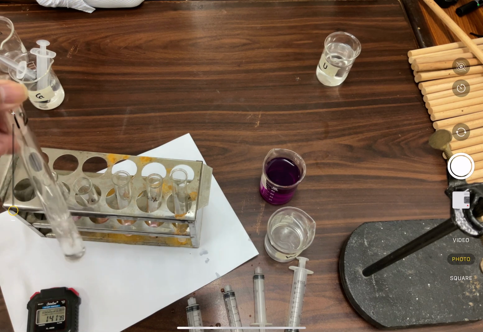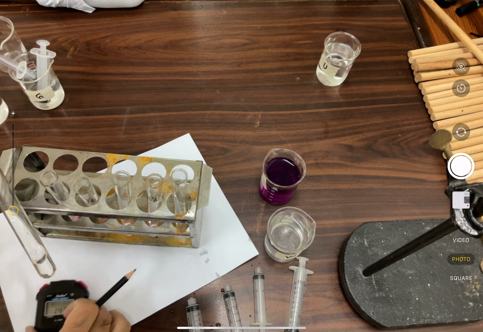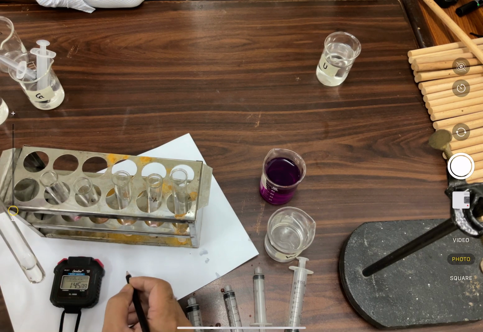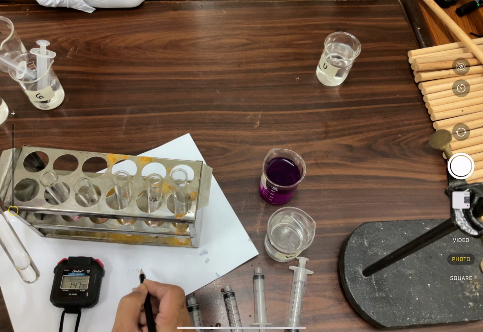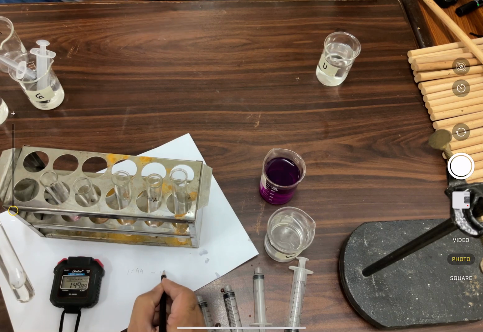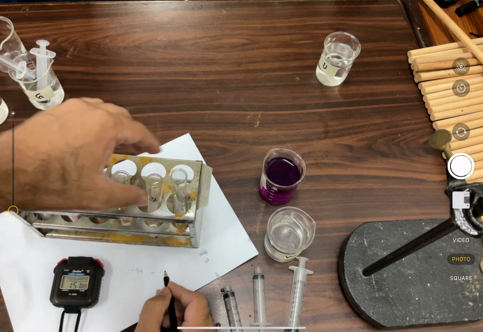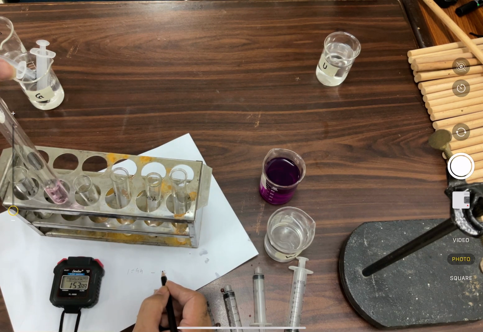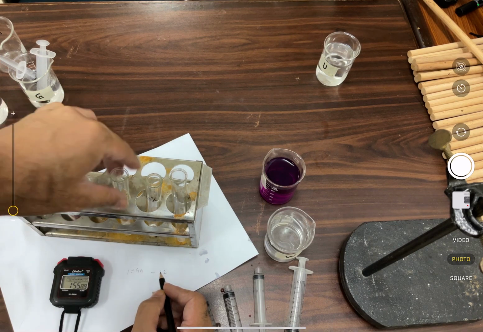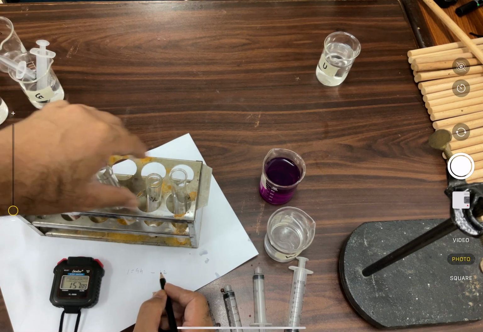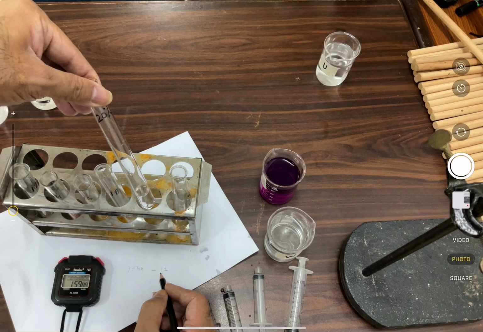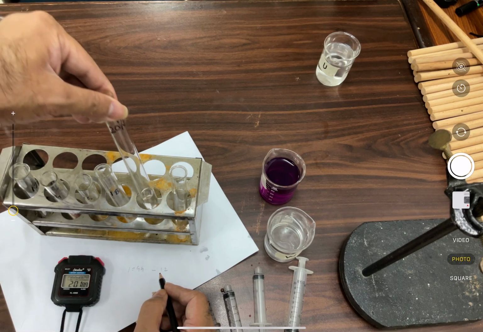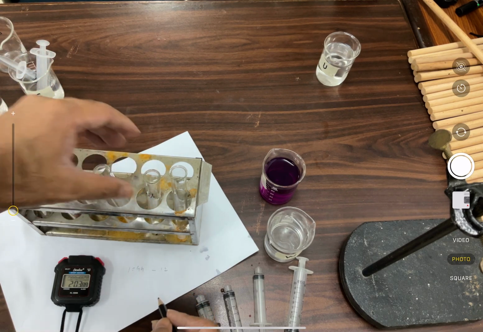So this is colorless, endpoint reached in 1 minute and 44 seconds, and it is in 12 minutes. This is in 14, this 18, and then this has the time in 20 has reached even earlier than that. We just missed this.